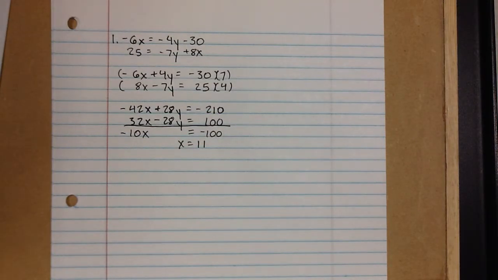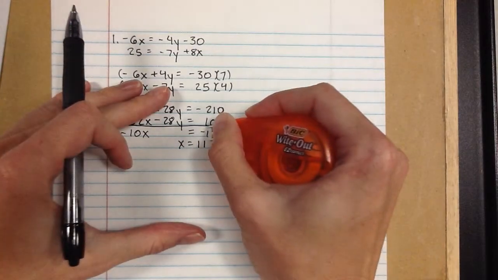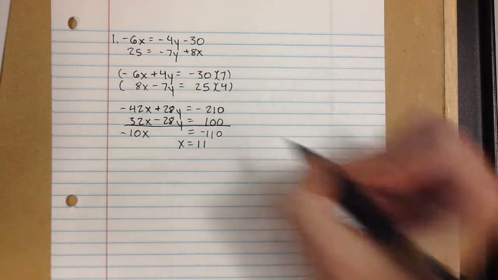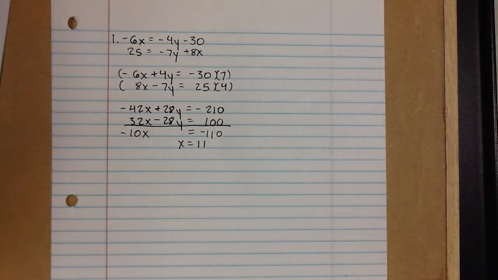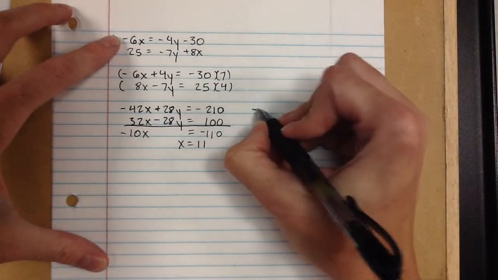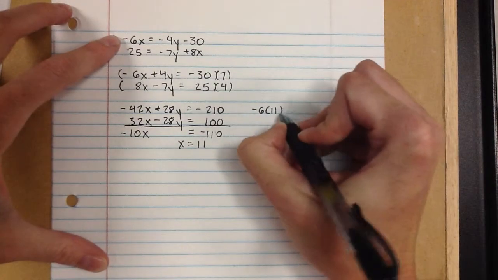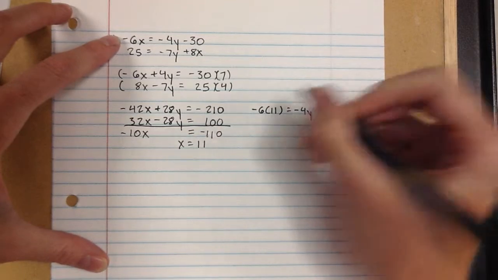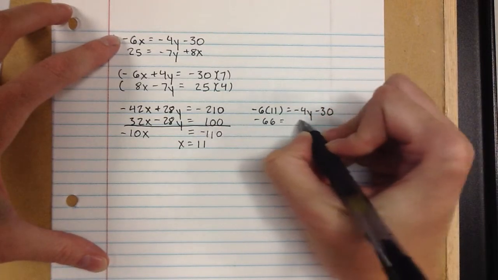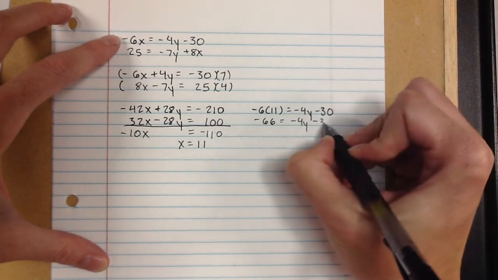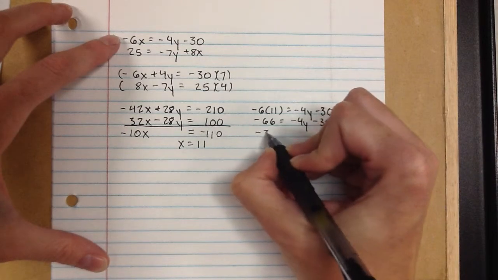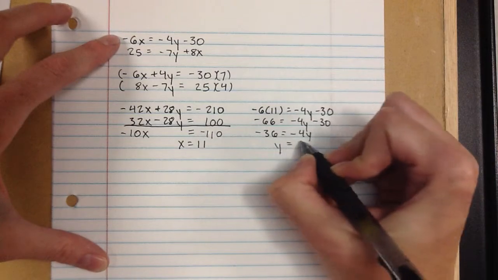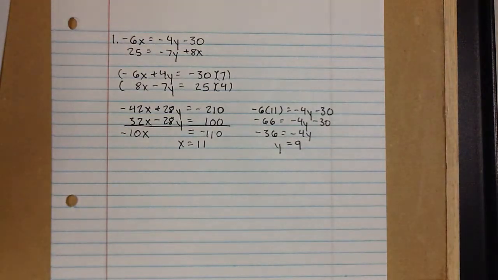We'll then plug 11 into something we haven't messed with yet. So plug it into the top or the bottom? Top, okay. So I have negative 6 times 11 equals negative 4y minus 30. So negative 66 equals negative 4y minus 30. Negative 36 equals negative 4y. Y equals 9. Okay.